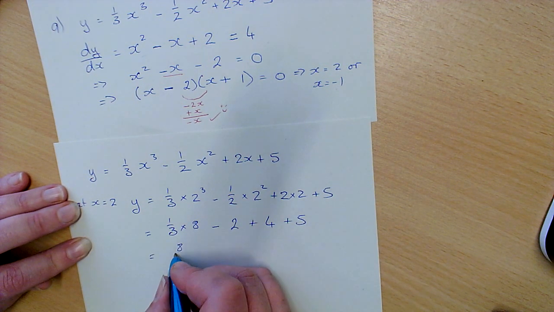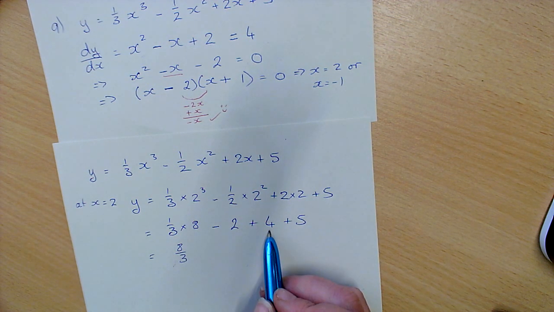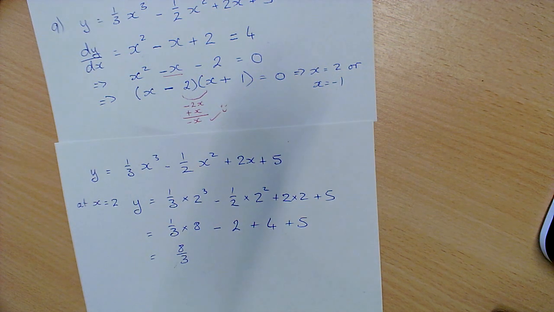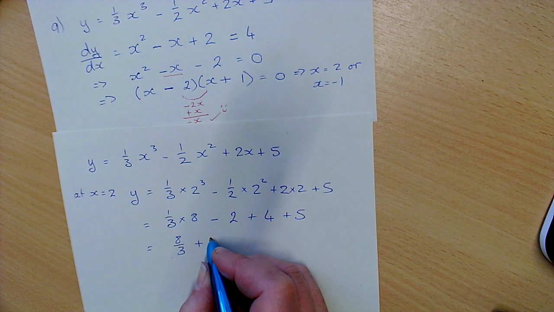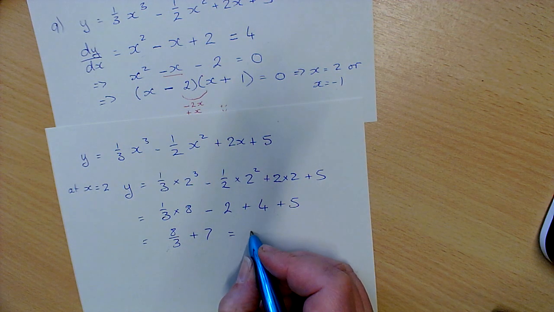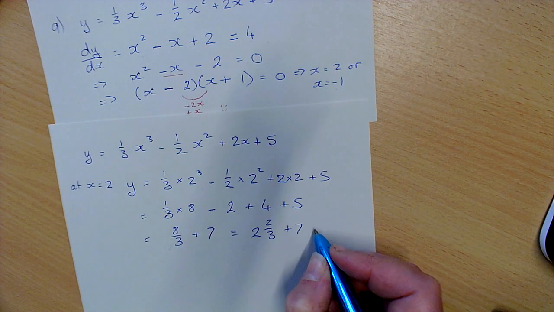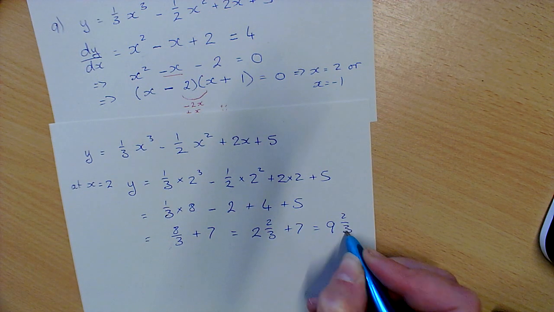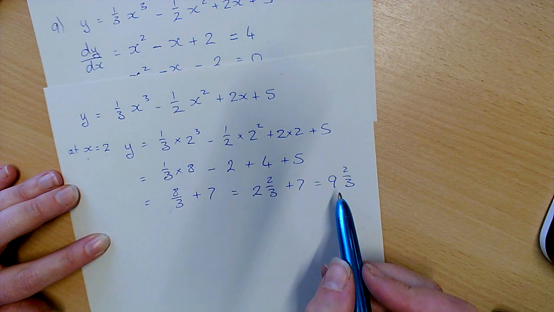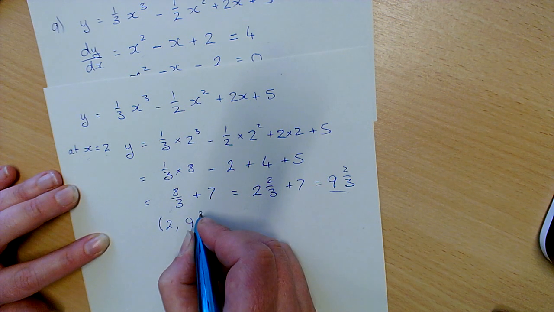So 8/3 minus 2 plus 4 plus 5. So that's 9 minus 2 is 7, so plus 7. And 2/3 plus 7 equals 9 2/3. So the first point I've got, that's the x coordinate, that's the y coordinate. 2, 9 2/3.